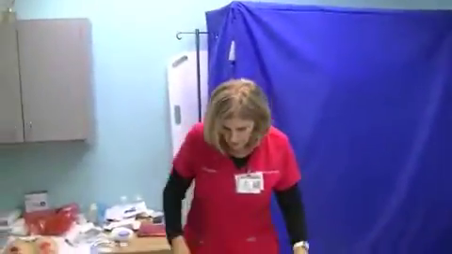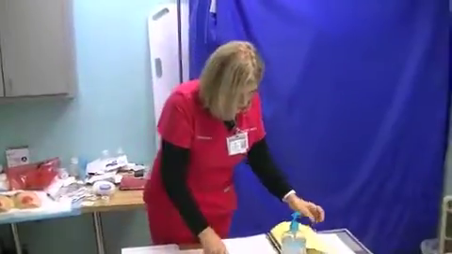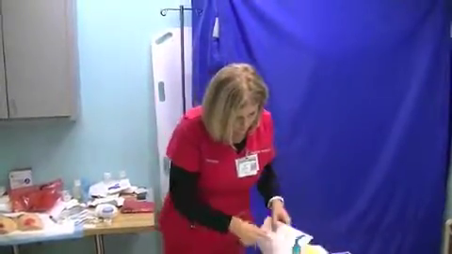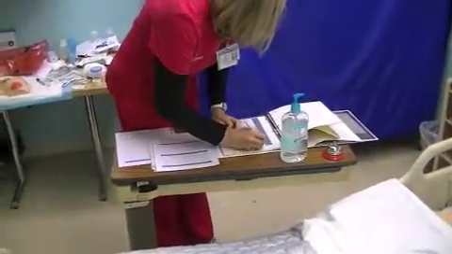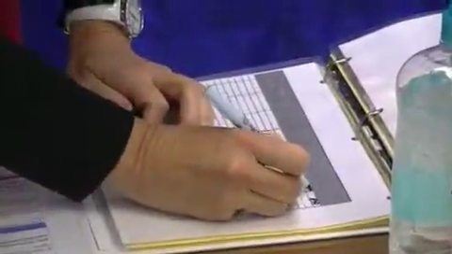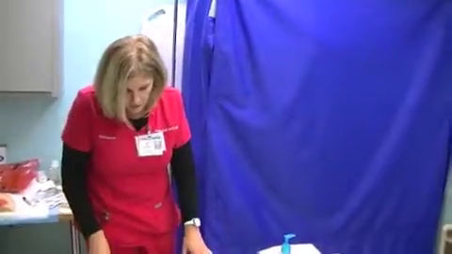Now, when we go to document, we're going to make sure we document on the flow sheet under vital signs, where it says SaO2 rating. So we're going to put the percentage, and the patient doesn't have oxygen, so we consider that as room air, so we put RA for room air, and it was 99% oxygen. Okay. And we're also going to make sure that we document the date and time that we did the reading, and any vital signs if we needed to.